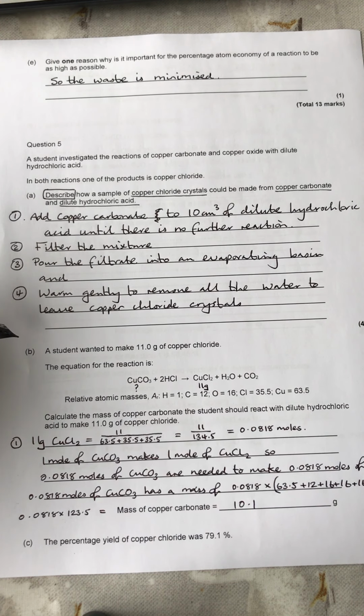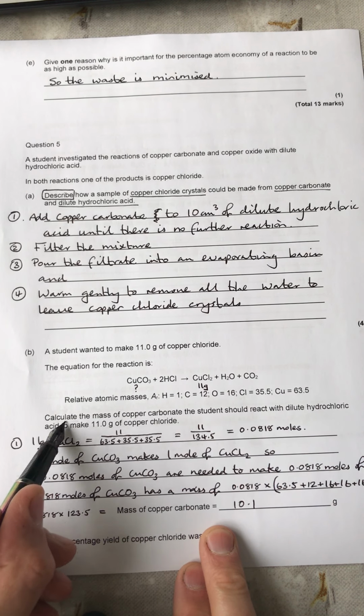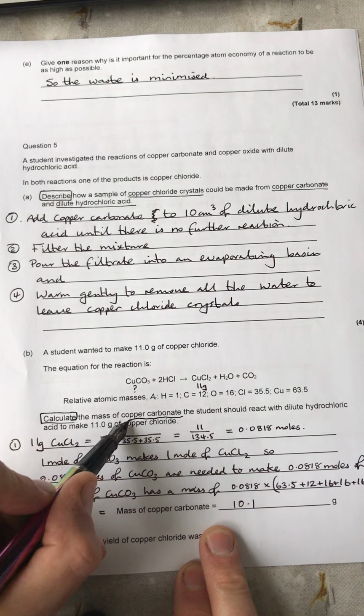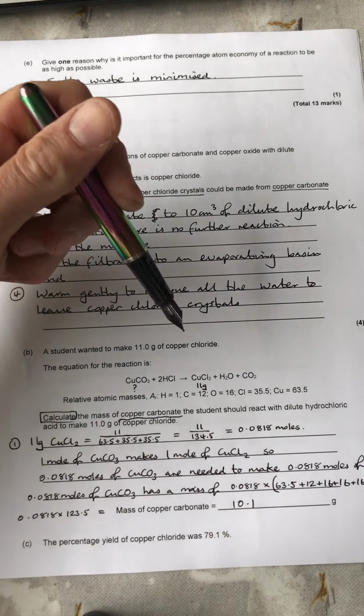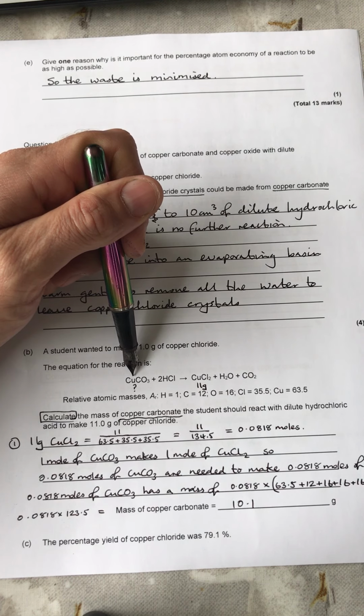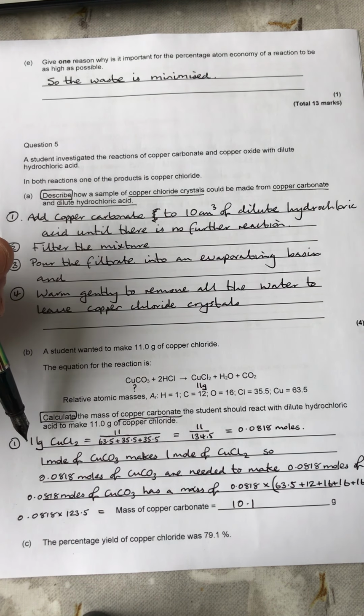B, a student wanted to make 11 grams of copper chloride. Calculate the mass of copper carbonate that was needed to make that. So we started off with 11 grams of copper chloride. We want to know the mass of copper carbonate that's going to make that. Let's have a look at how we work this out then.